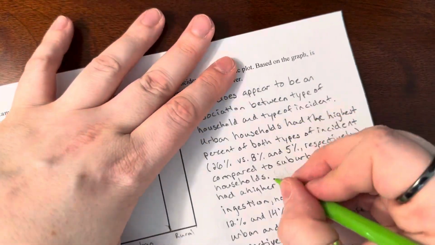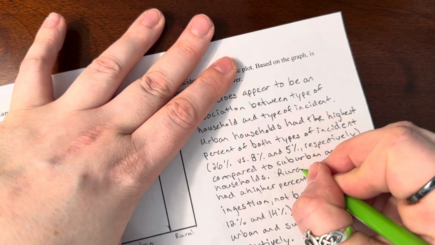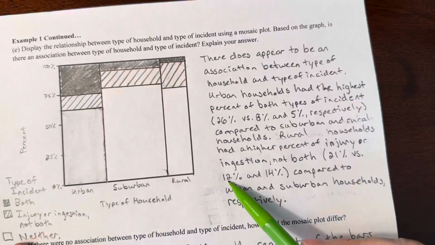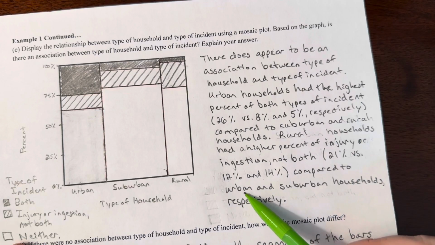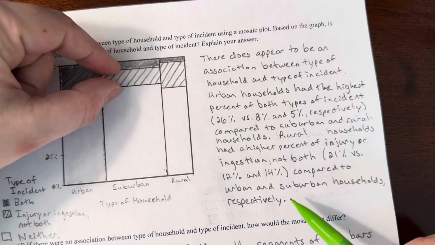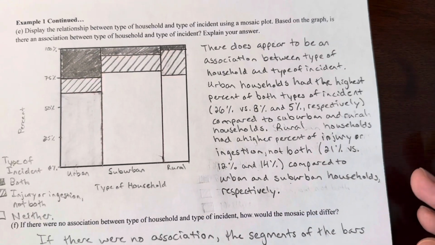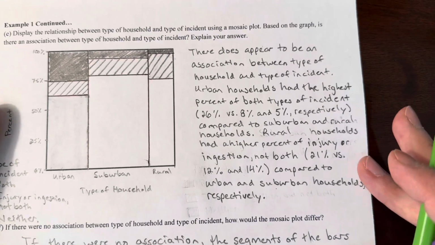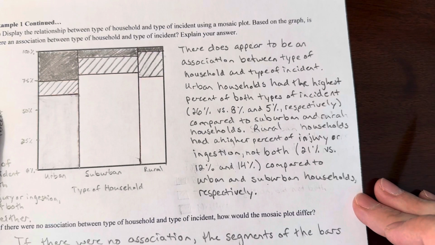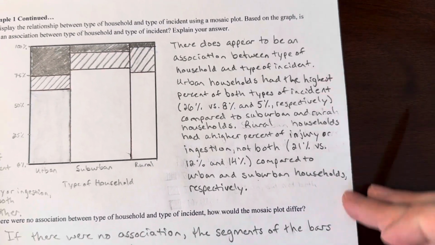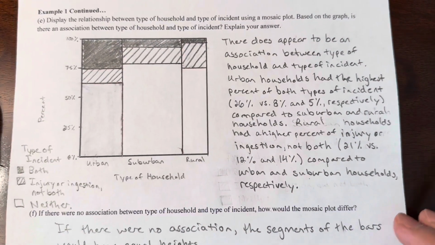And then 12% and 14% respectively for urban and suburban. Yes, because this was narrower than this one. Apologies. Sometimes even I make mistakes. It's always good to go back and reread your response to make sure that you have everything that you should and that it's actually correct.